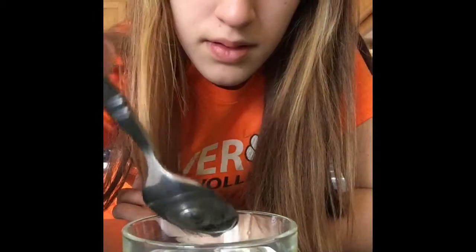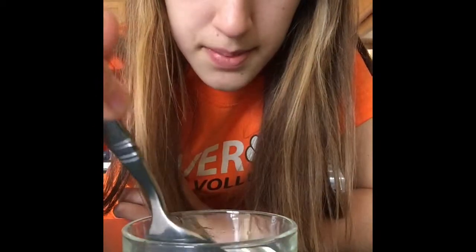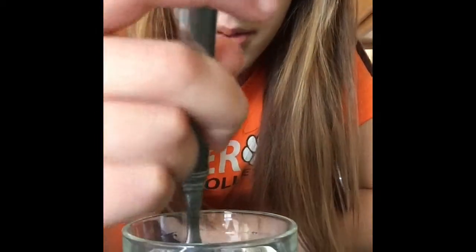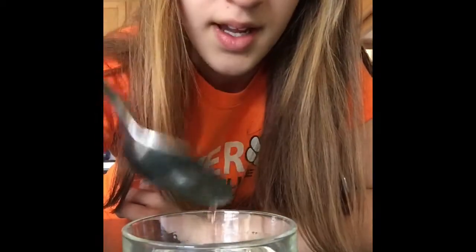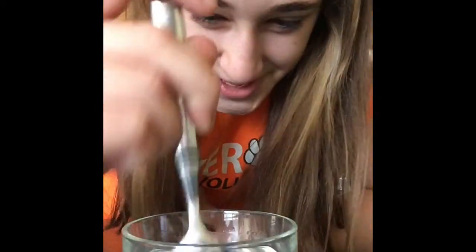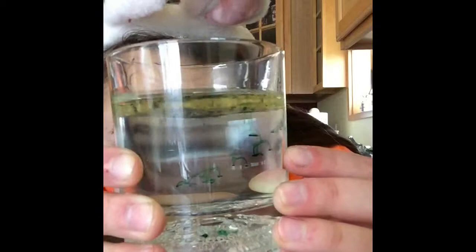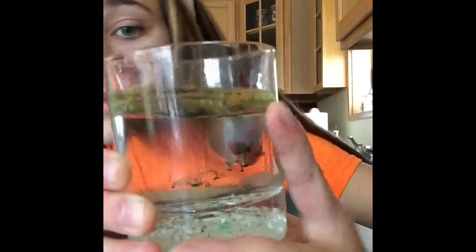As you can see, the bubbles are starting to pop out from the oil. This is because the oil doesn't like water and it just goes straight through. Alright. As you can see now, all of it's starting to go through the oil.